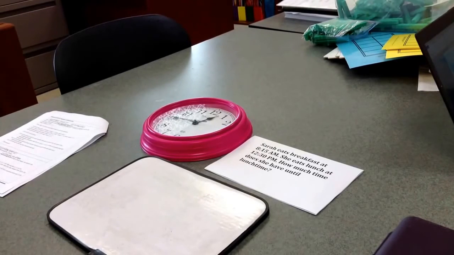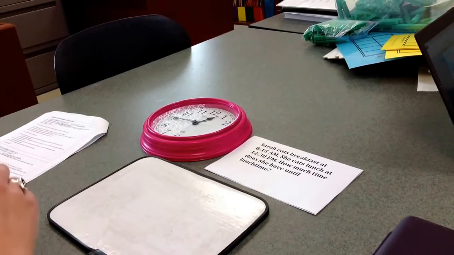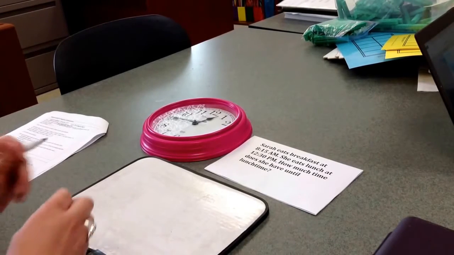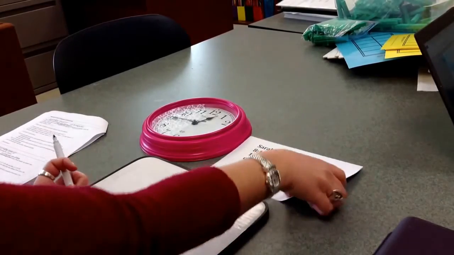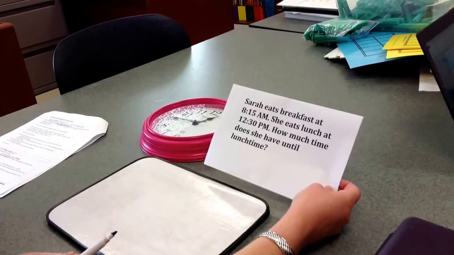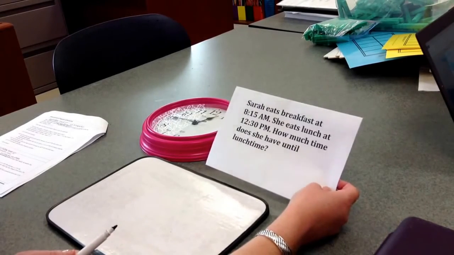Alright, so this lesson is appropriate for third grade, and it is going to be regrouping in base 60, and I'm going to be teaching an elapsed time problem with a linear model, which is the number line. So let's look at our problem. Sarah eats breakfast at 8:15 a.m. She eats lunch at 12:30 p.m. How much time does she have until lunchtime?